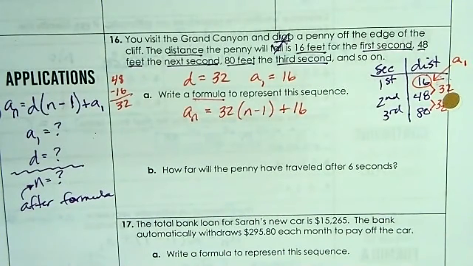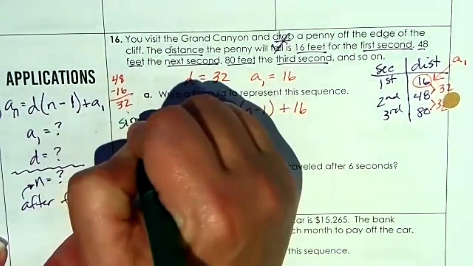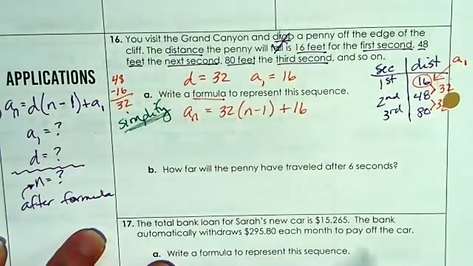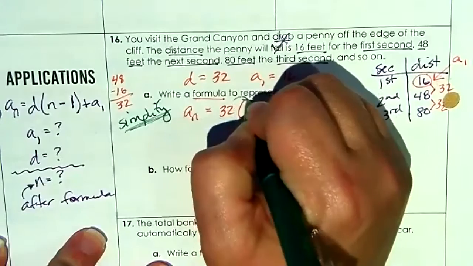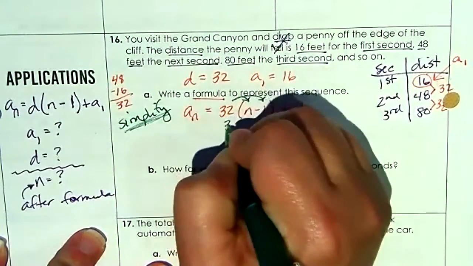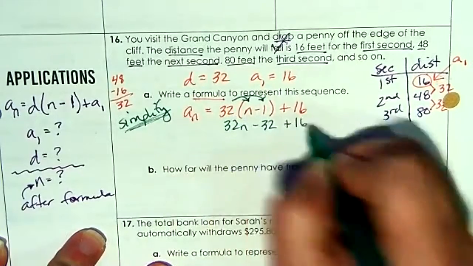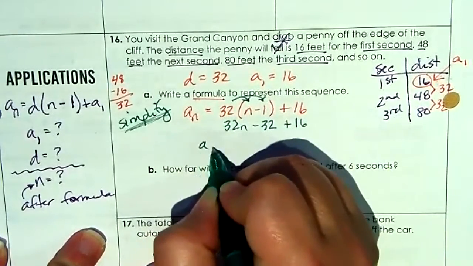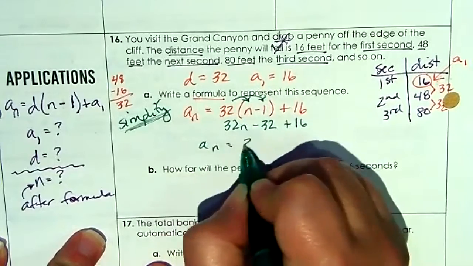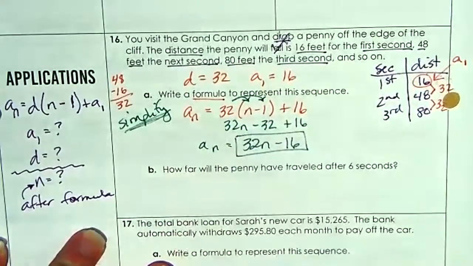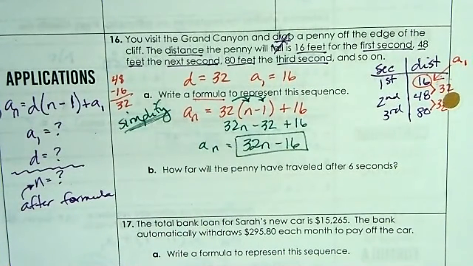And now we simplify. Remember, you have to simplify. If you don't simplify, you are not finished and don't get full credit. So we have 32n minus 32 plus 16. So this is going to simplify to a sub n equals 32n minus 16. This is my formula. This is my rule.